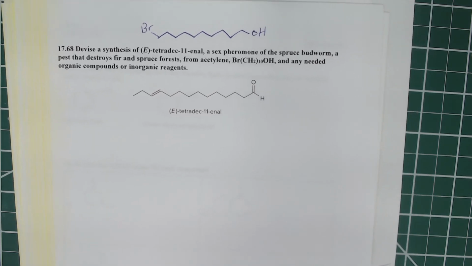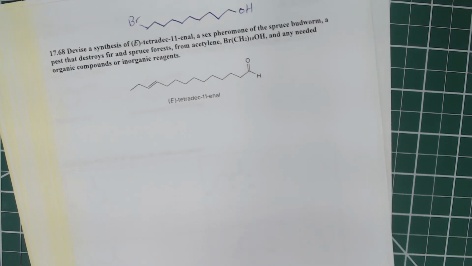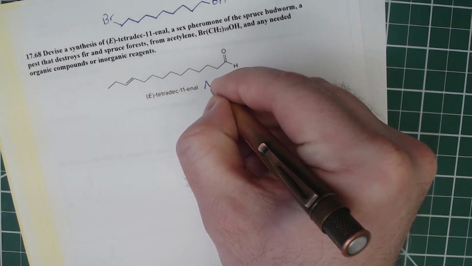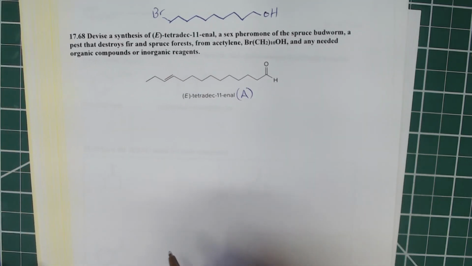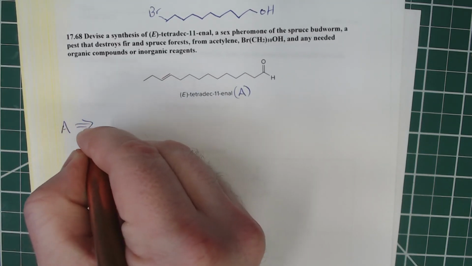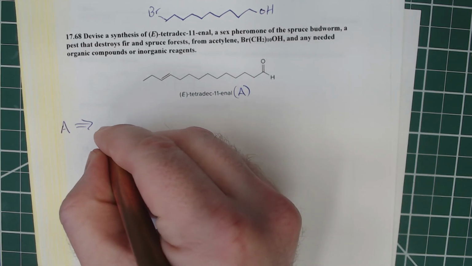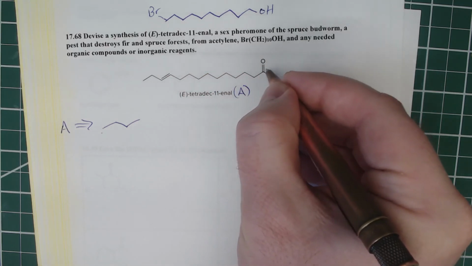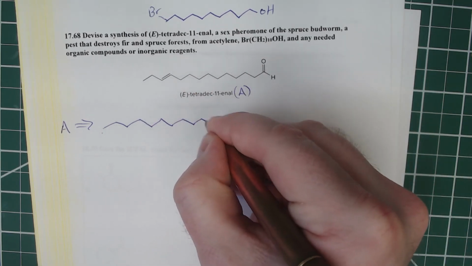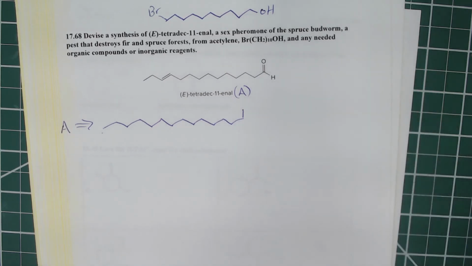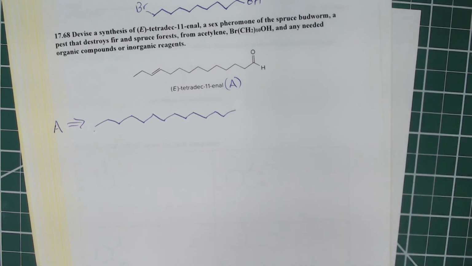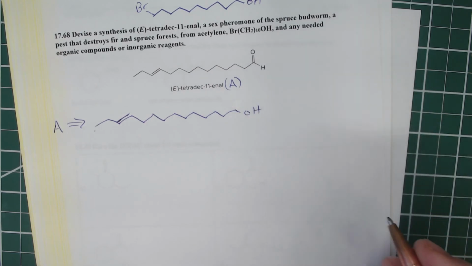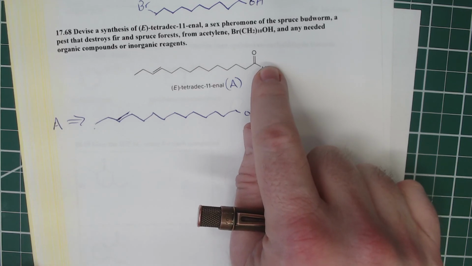So when thinking about this retrosynthetically, we can get this compound, and I'm just going to call this compound A, from this compound. So 1, 2, 3, 4. All right, so there we've got that particular carbon-carbon double bond and that alcohol. We know that we can convert alcohols into aldehydes using PCC.